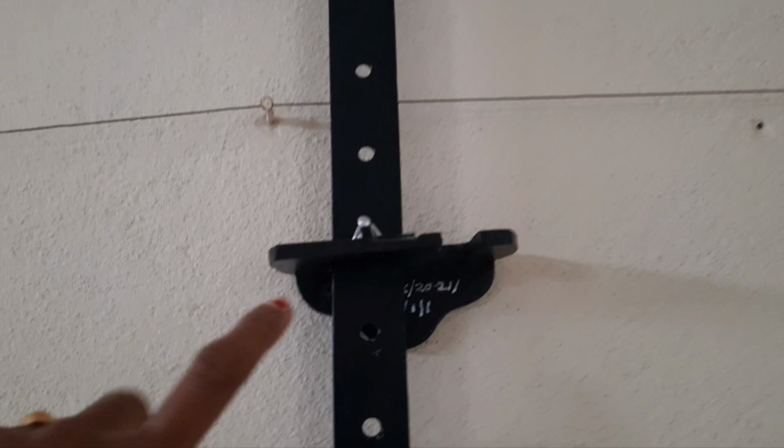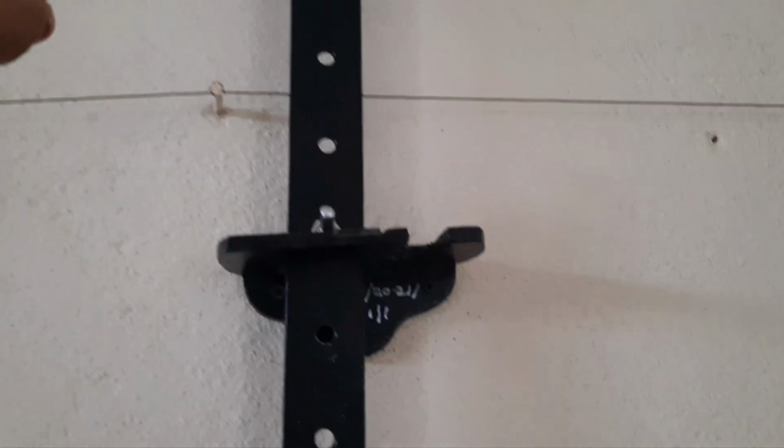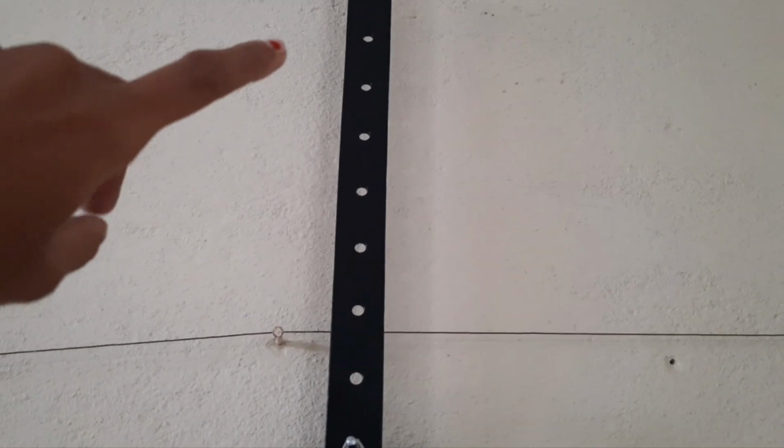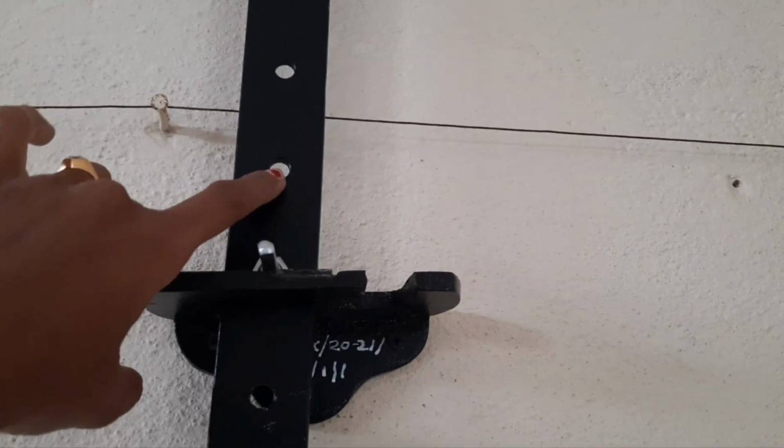If we take the distance from this hole to all the different holes, each hole has a 5 centimeter gap. So this is 5, 10, like that.